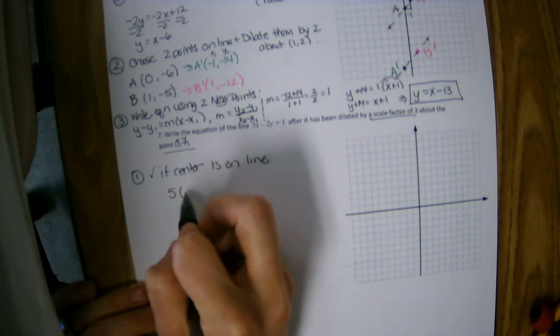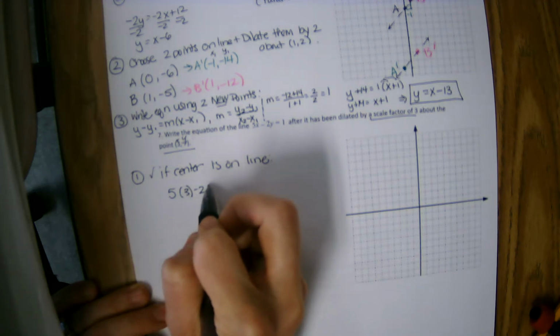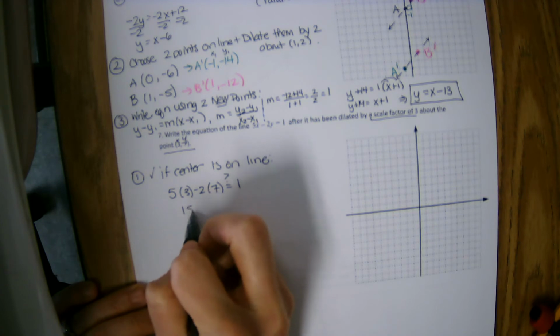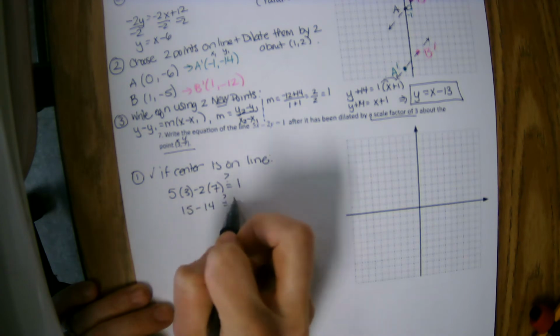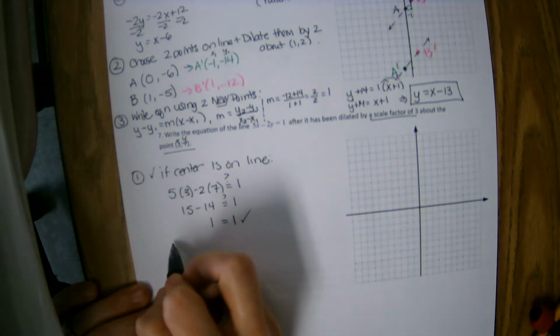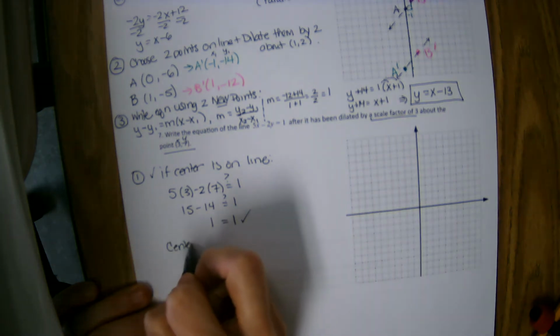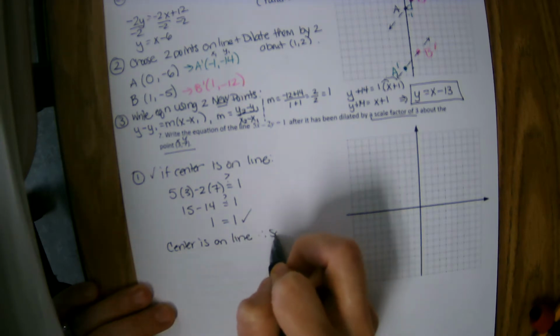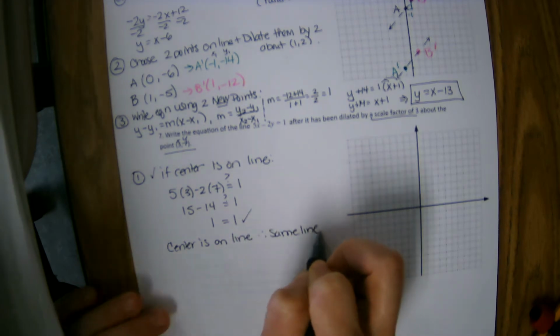All right, so you should have had 5 times 3 minus 2 times 7 equals 1, with a question mark. So that's 15 minus 14 equals 1, and 1 equals 1. That's true, which means your center is on the line. Therefore, it's going to be the same line. This is like number 1.